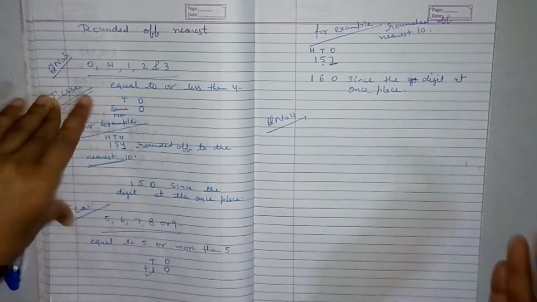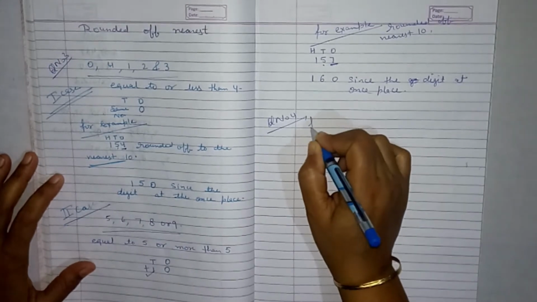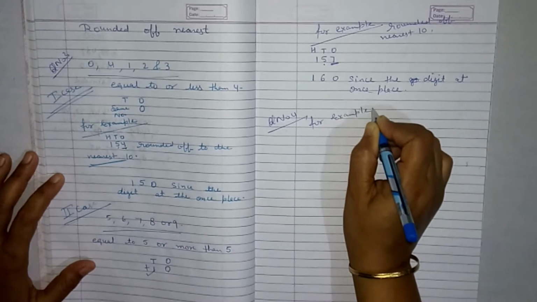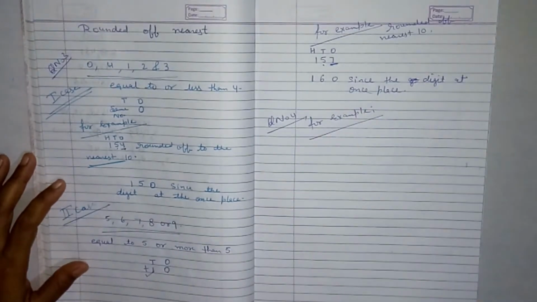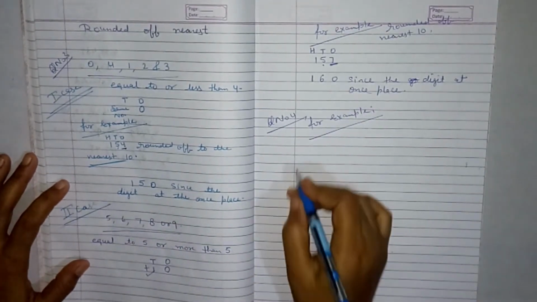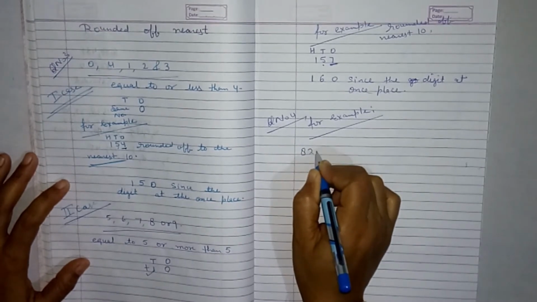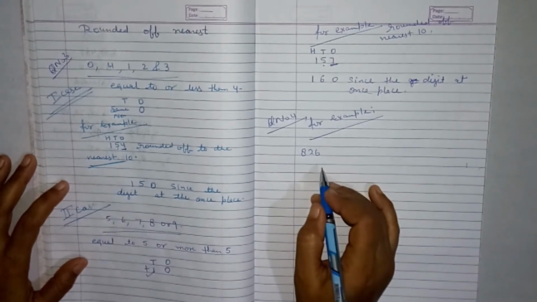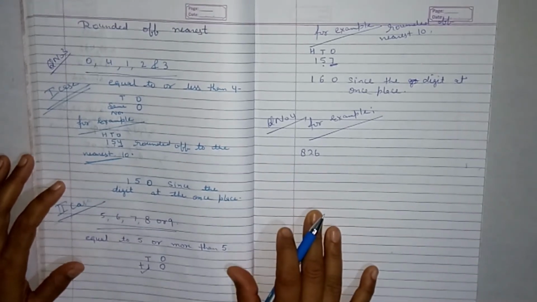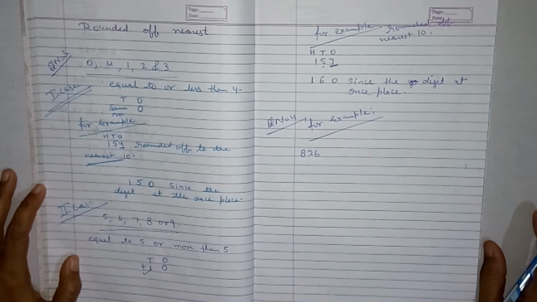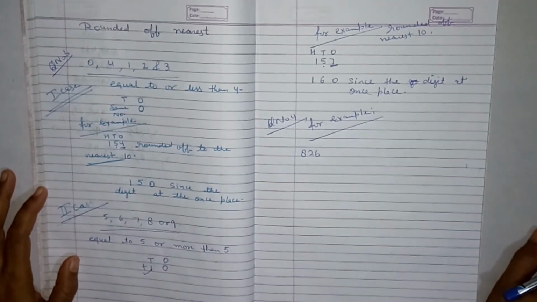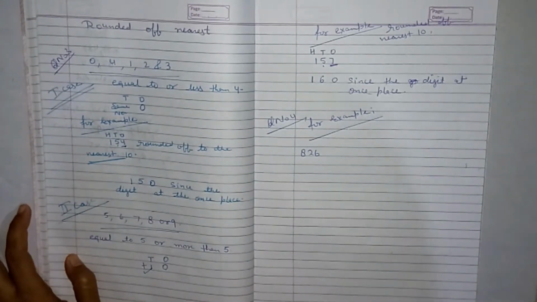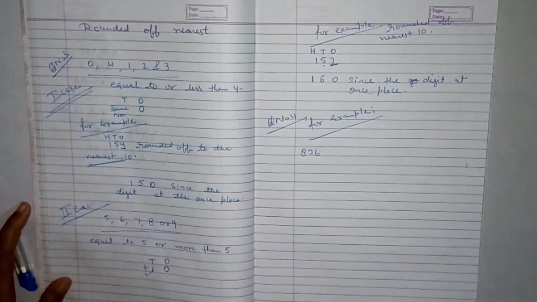Everything will be the same. Now for example, if we have the number 826, and if the tens digit is 4 or less than 4, then place 0 at the tens and ones place.